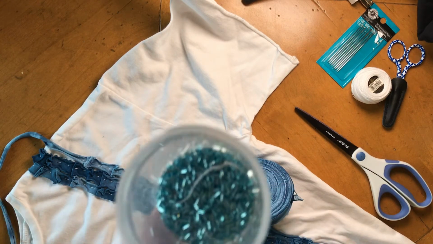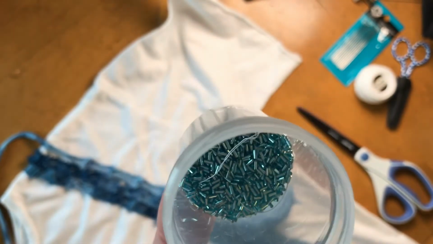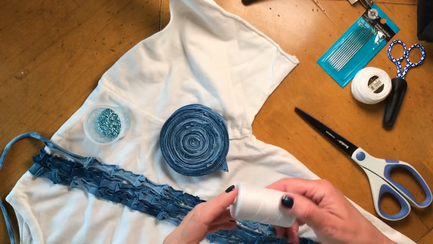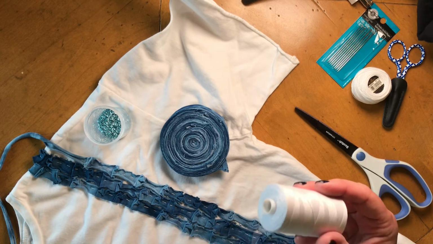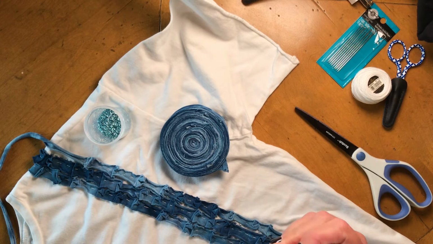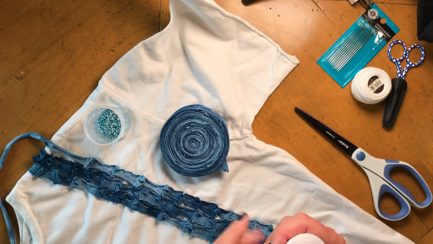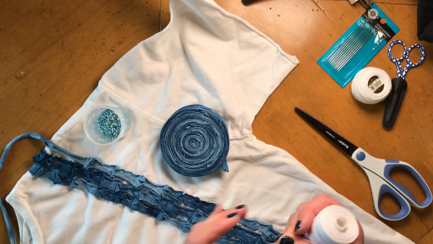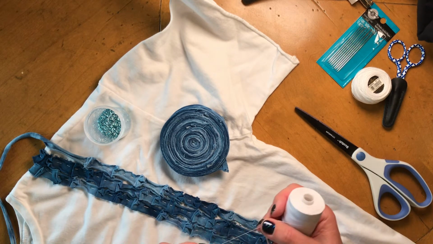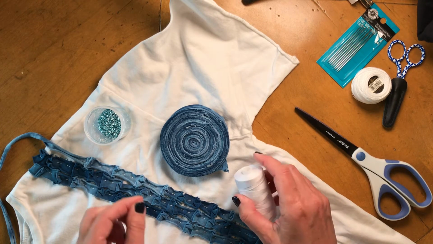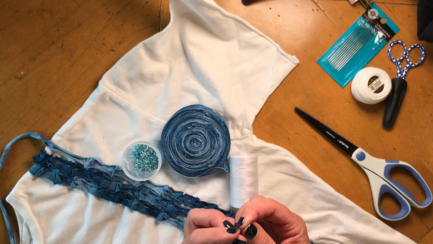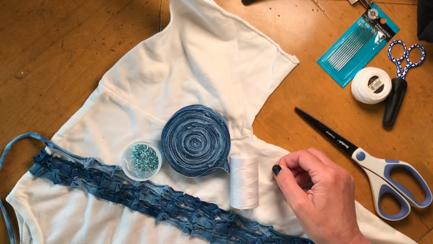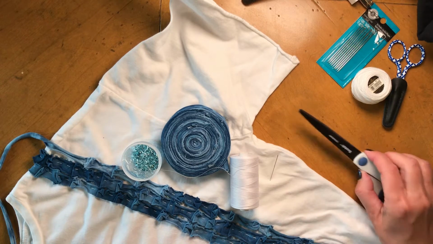I don't know if you can see that really well. And then my roll of material and white thread for hand sewing. That is a little more sturdy than a machine sewing thread, and it has a really good, nice slide through the fabric. So these are my 3 pieces of material that I use, and I also have a needle, of course, and small scissors.